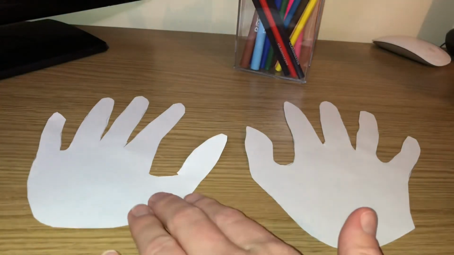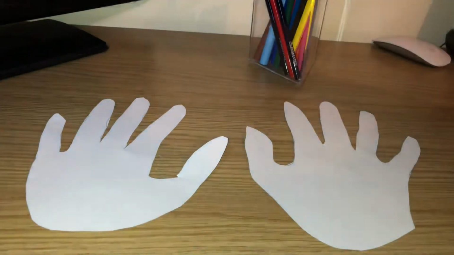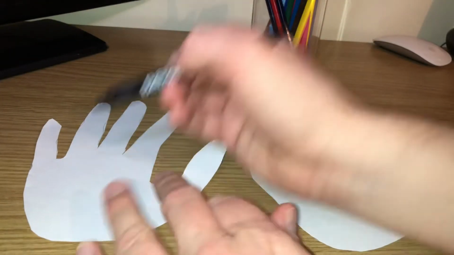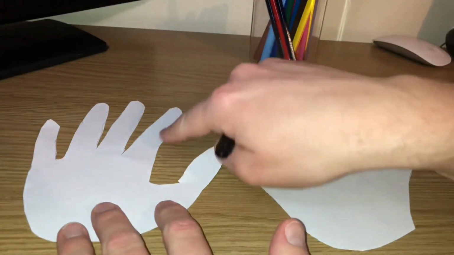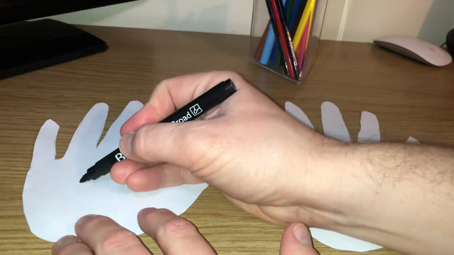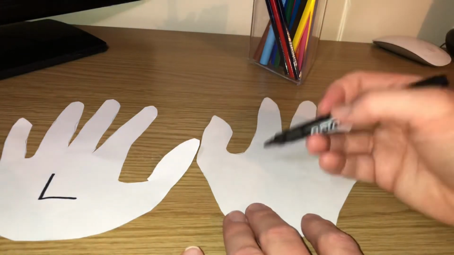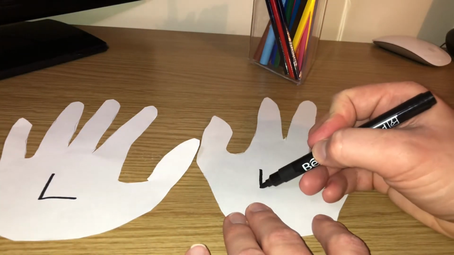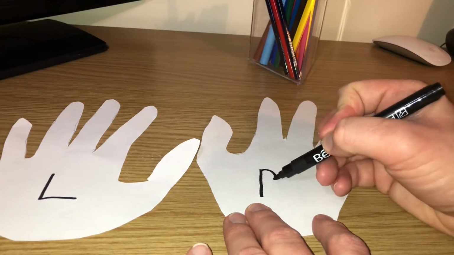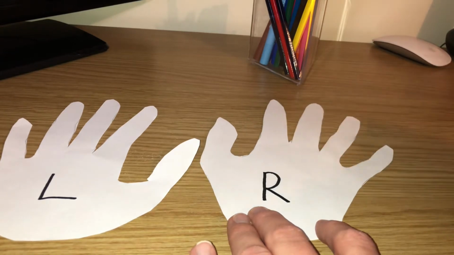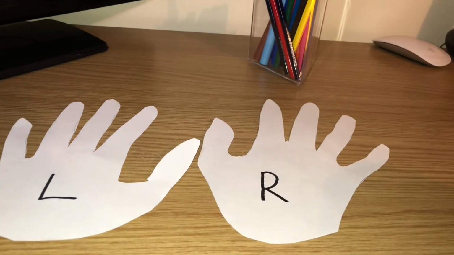So I'm going to put a capital L on this hand. Make sure my thumb is the right way. Yeah, look, there's the capital L. Got my left hand, look, L for left, and then I'm going to do a capital R for right, because we have a left hand and a right hand.